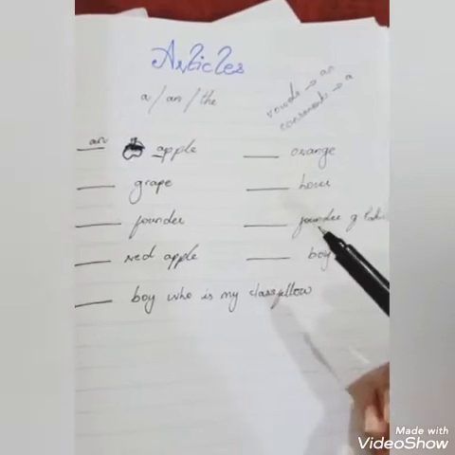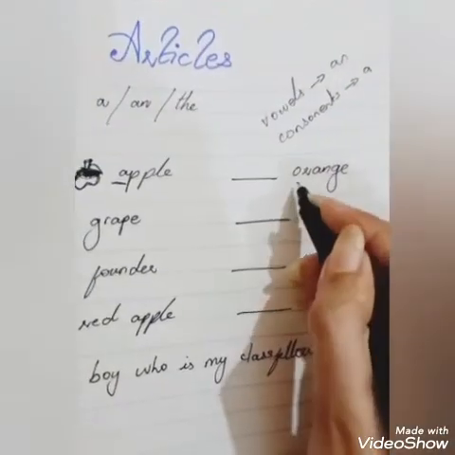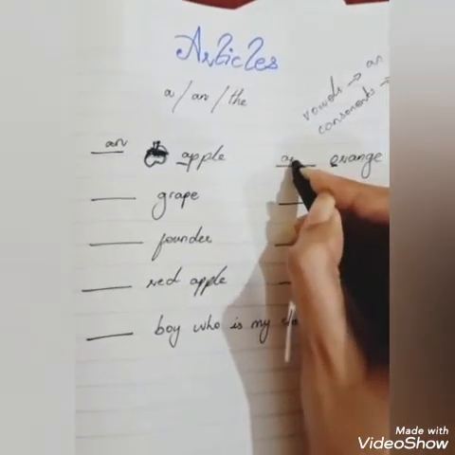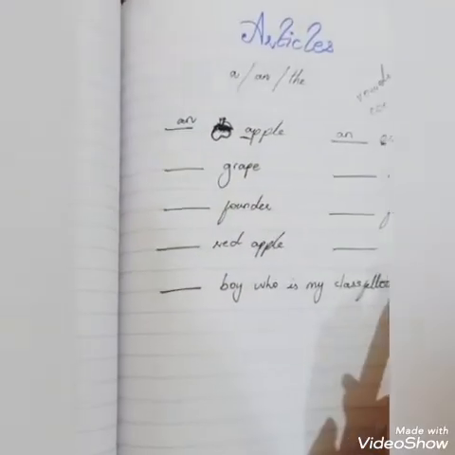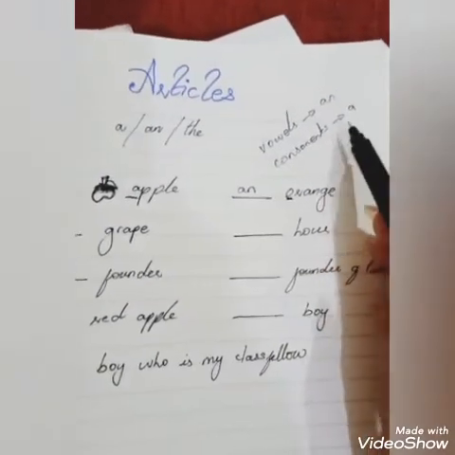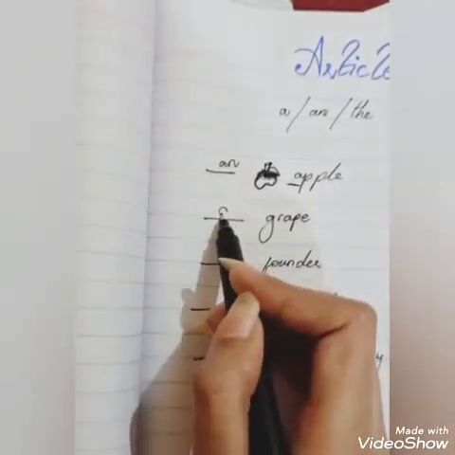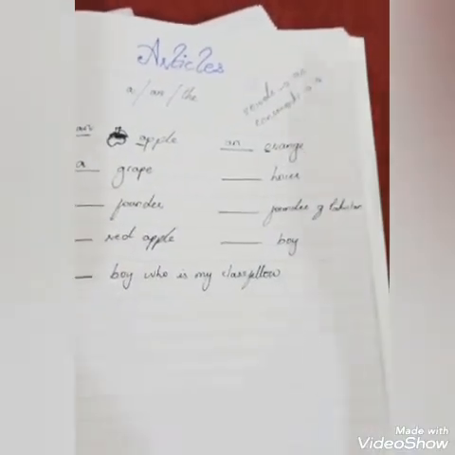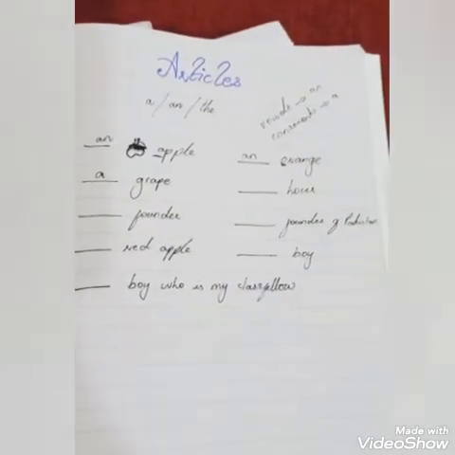Now, orange. Again, look at the first letter, that is O. O is a vowel. Add "an". Now, grape. G is a consonant, and with the consonant you have to add "a". Now, hour. Okay, guys, there is a second condition also.